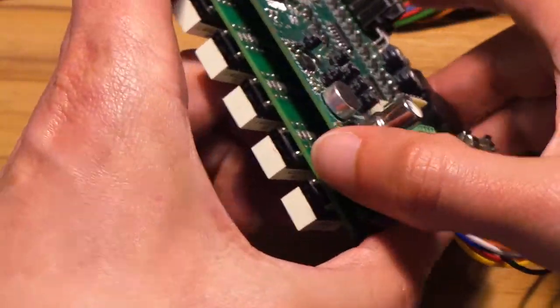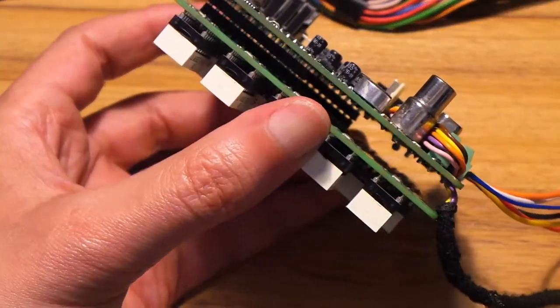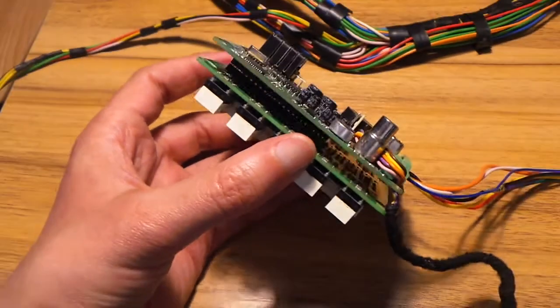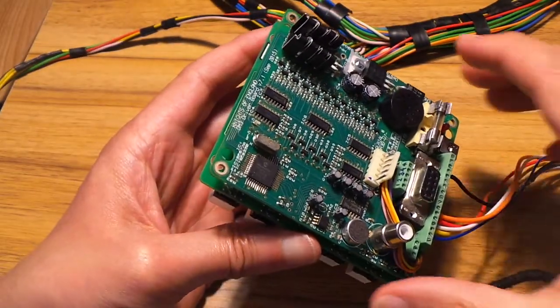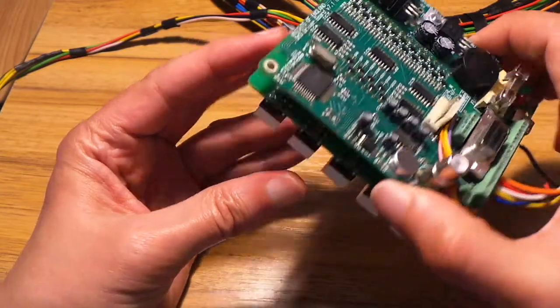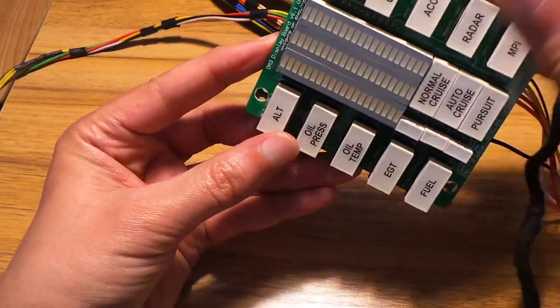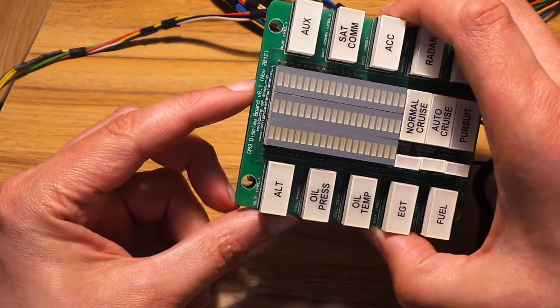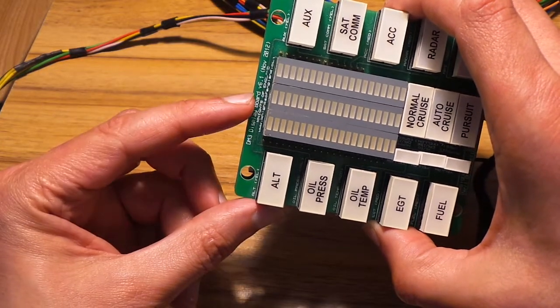So this is the 2-board construction that we have here. This is hardware version 7.1. The driver board is version 7.1, but we tend to use the display board version 6.1 because it's better.